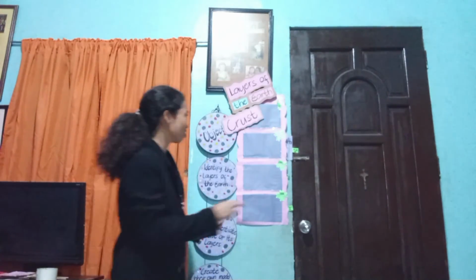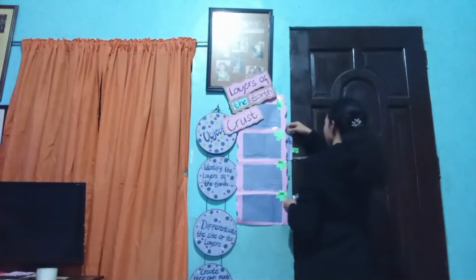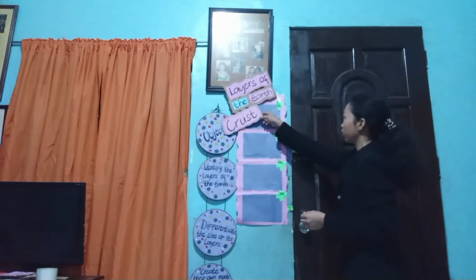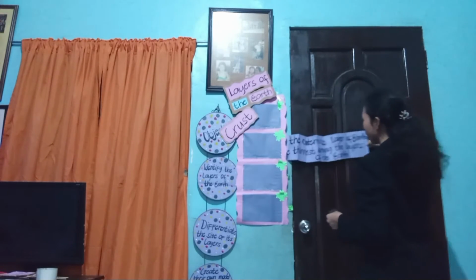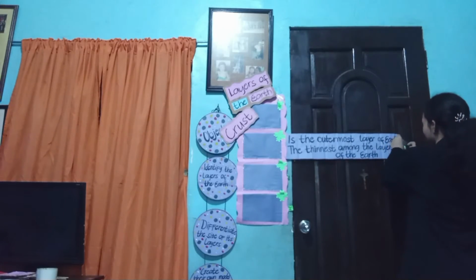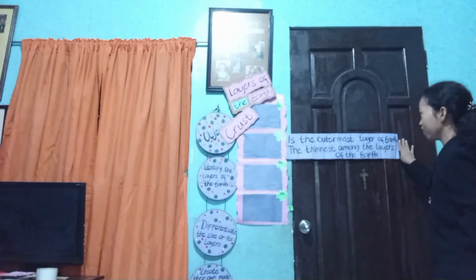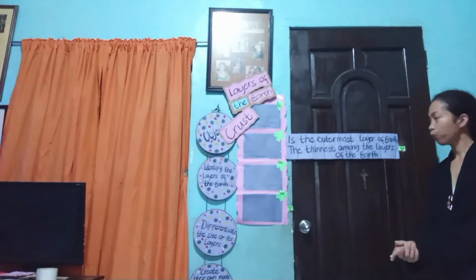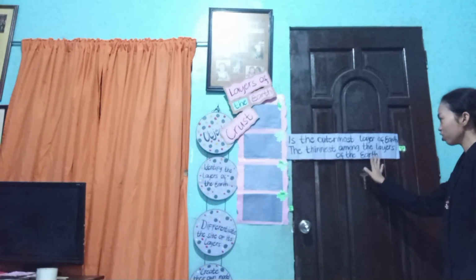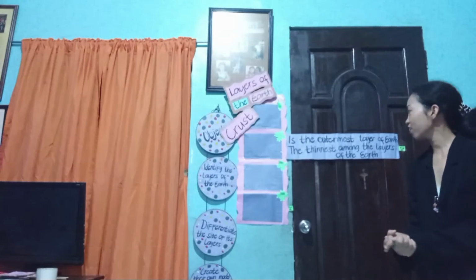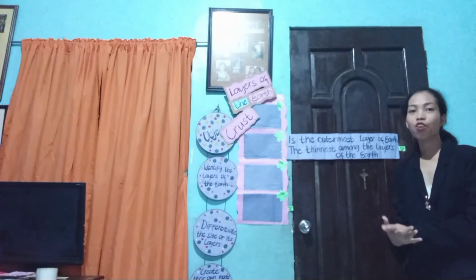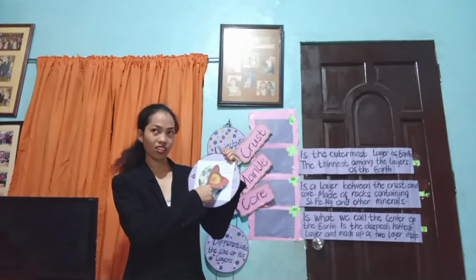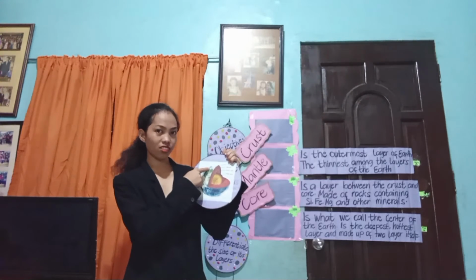The crust represents the outermost layer of the Earth. It is the thinnest among the layers of the Earth. This is the part where the crust is located.